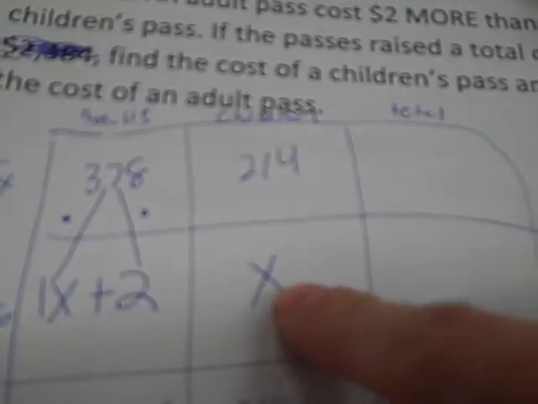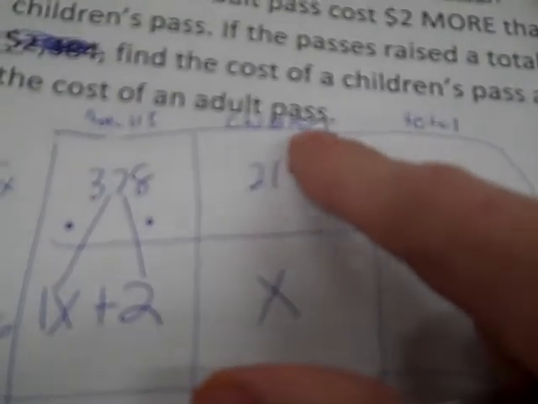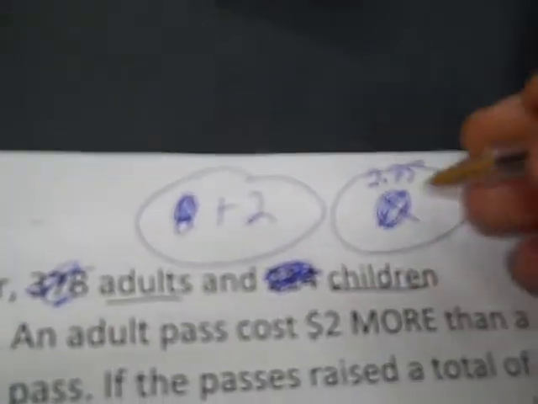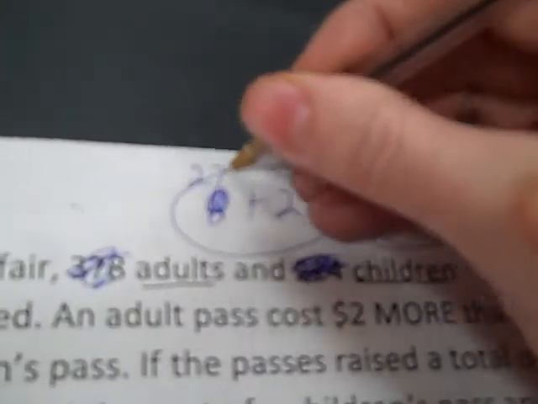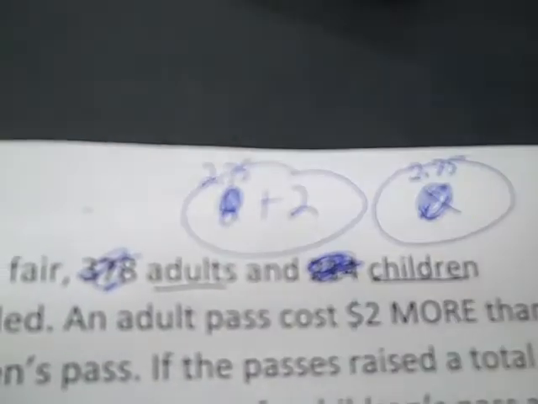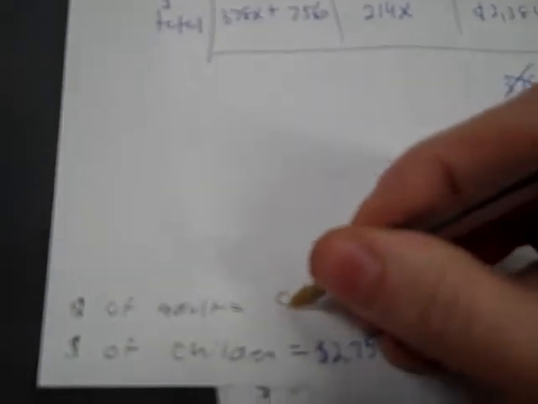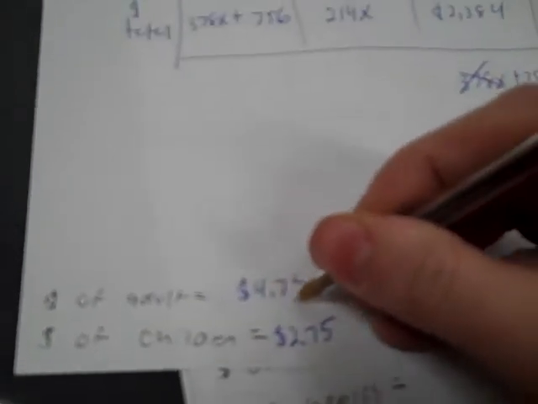Now, go find where your X was by itself, and that's the children. So 2.75. Now to get the other answer, go up here, cross out those x's, and put your 2.75, okay? So I know that's 2.75, I already have that answer. 2.75 plus 2 is $4.75.